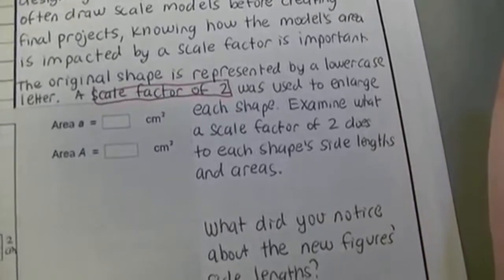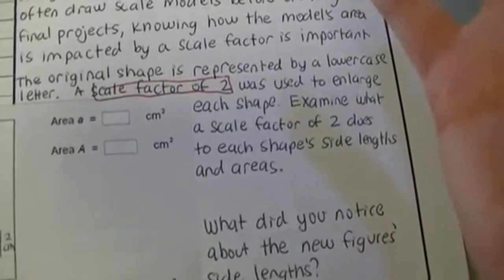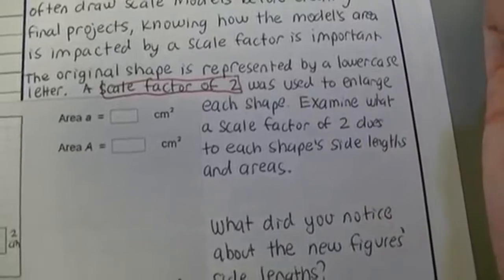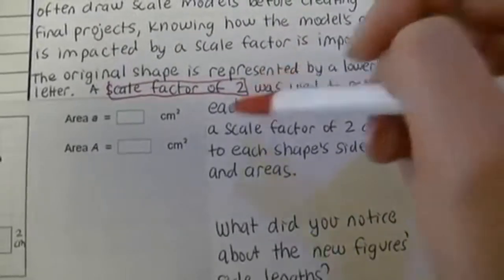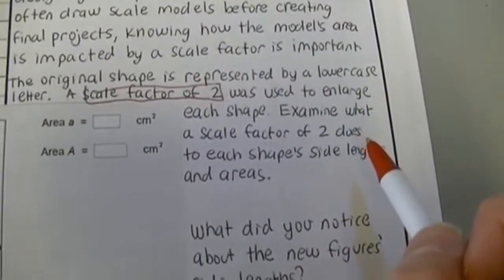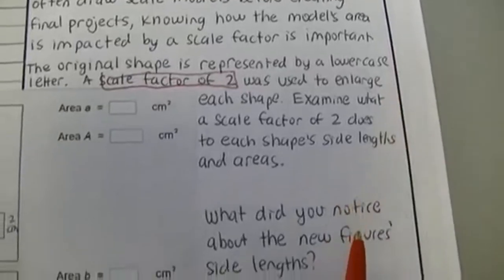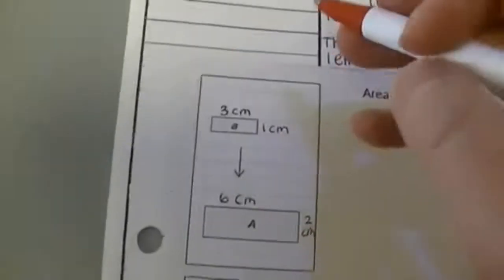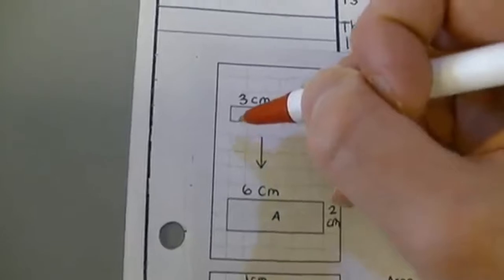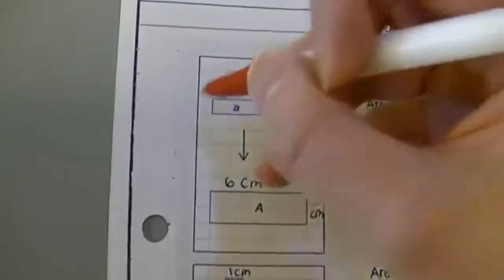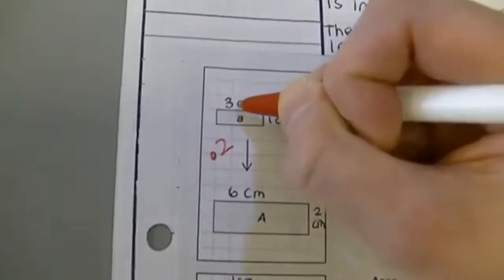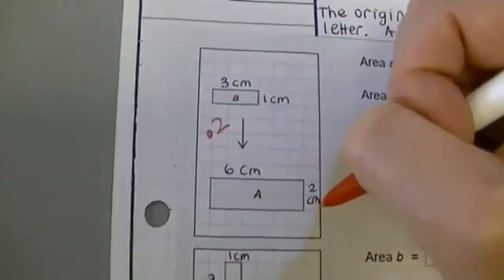Now, if the scale factor is a number less than 1, a fraction, then we know that the shape will get smaller. But since this scale factor is greater than 1, we know that the shape gets bigger, as you can obviously see. So examine what a scale factor of 2 does to each shape's side lengths and areas. So I see right here, for everything, we're multiplying by 2. So 3 times 2 to get 6, 1 times 2 to get 2.